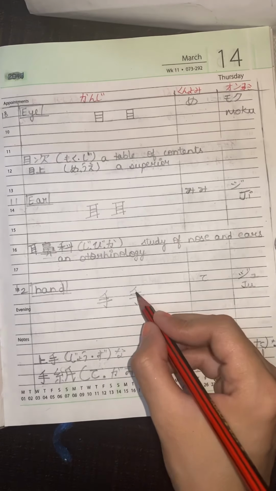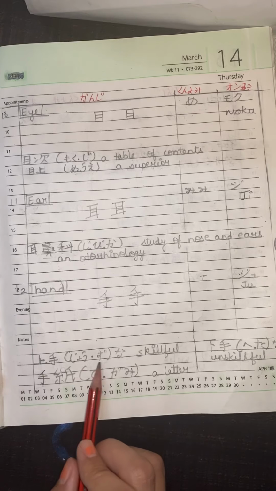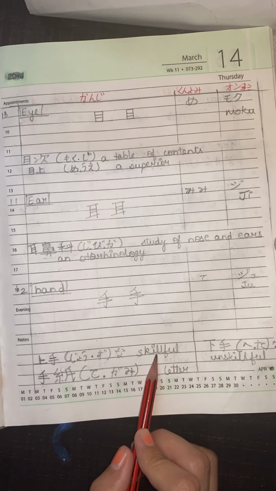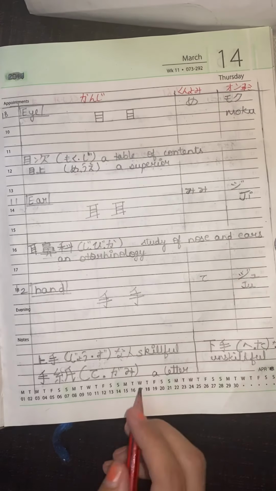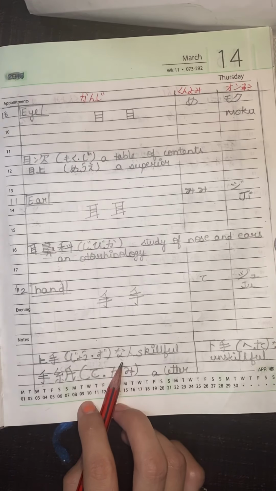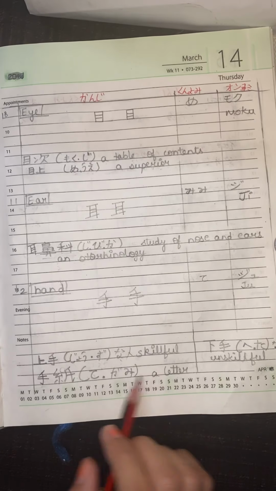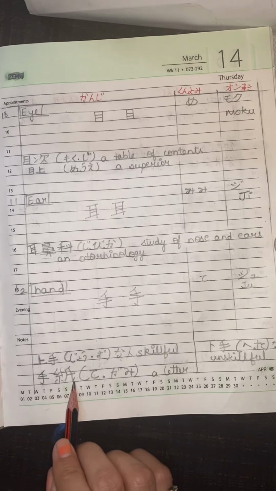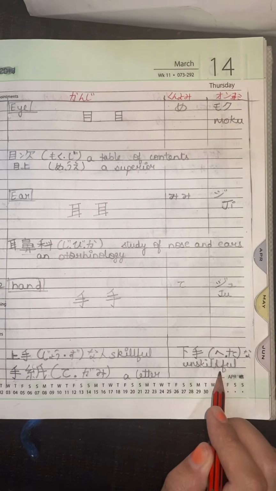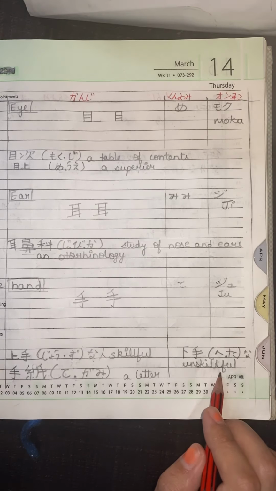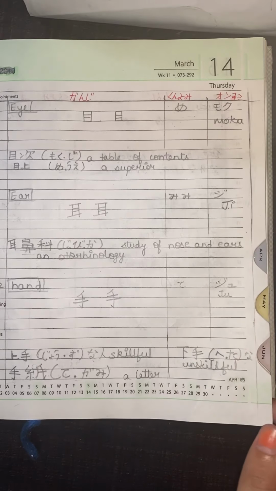Then the words will be jozu na, which is skillful, or you can say jozu na hito, a skillful person. And for letter you can say tegami. Tegami is a letter. Or heta na hito is an unskillful person. We usually don't say that, but for vocabulary you can say heta.